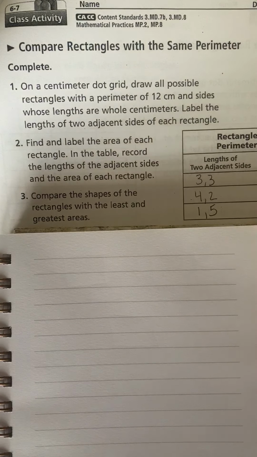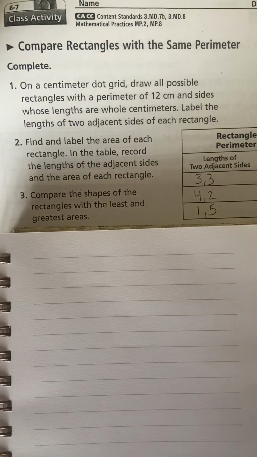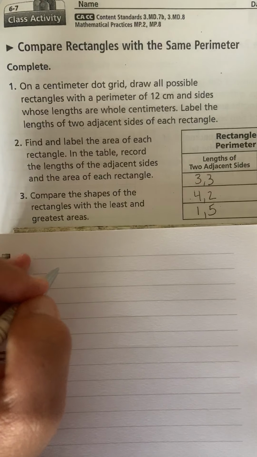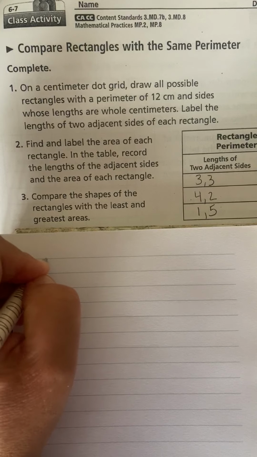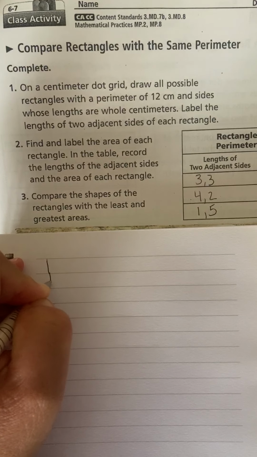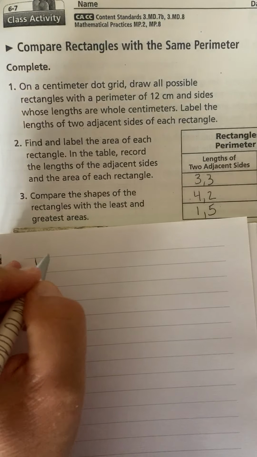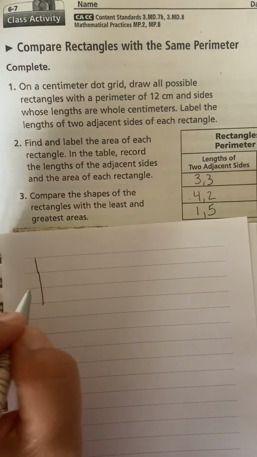So the first one that I'm gonna do is something that's 3 by 3. I'm gonna use my lines and go down 1, 2, 3, and then I'm gonna estimate to make it about the same. 1, 2, 3.